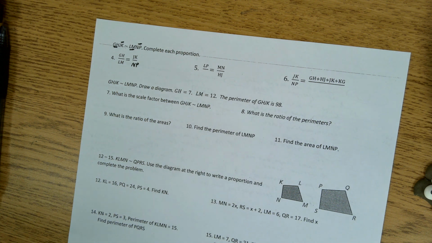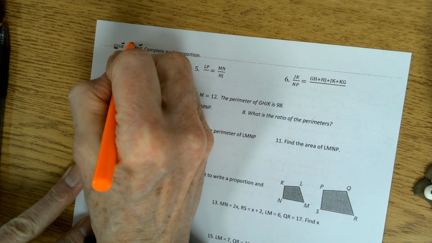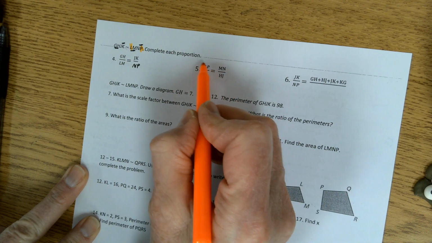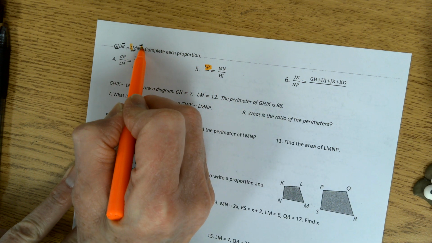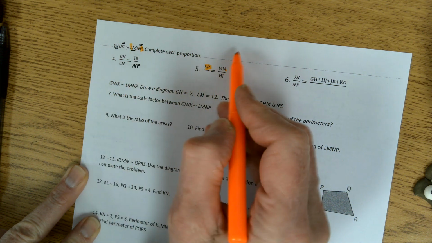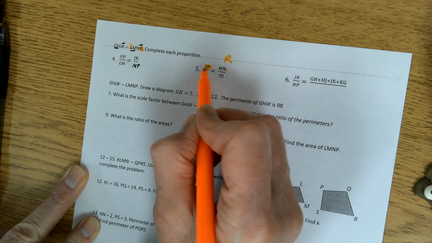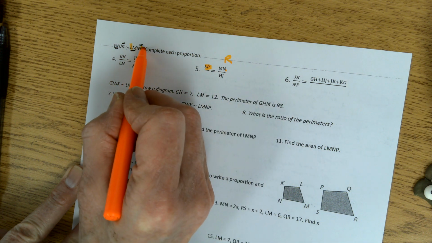I'm going to get a different color because I should have done it in pencil and I didn't. Let's do, on this one, LP, right? So L is to P. See where I'm going? L is to P. And then they're going MN. So we're starting on the right, and then right is on top, right? MN.